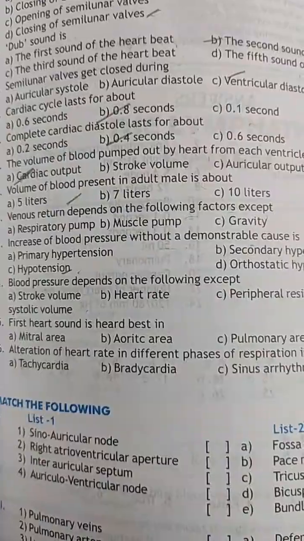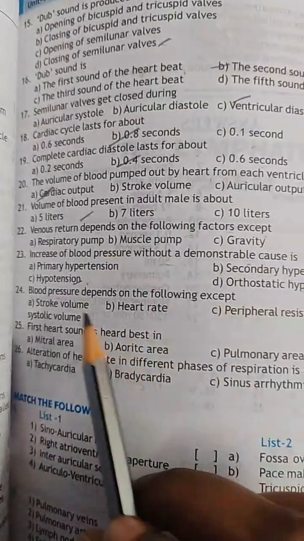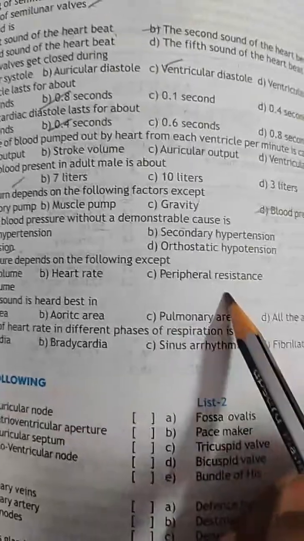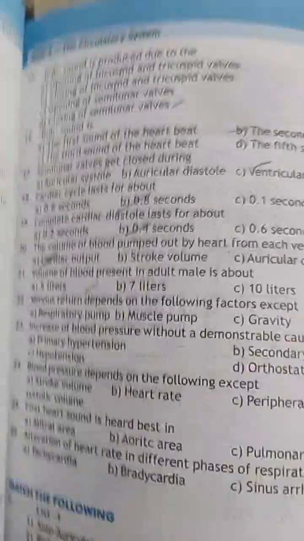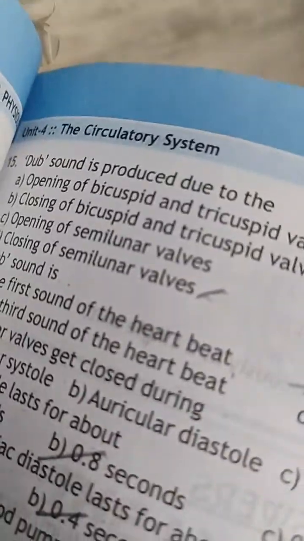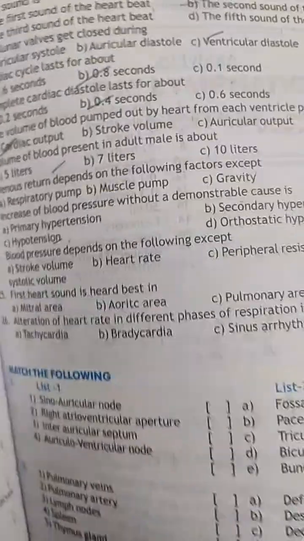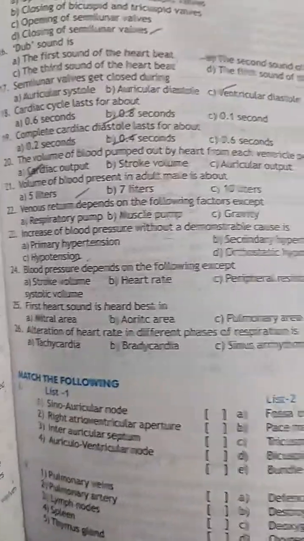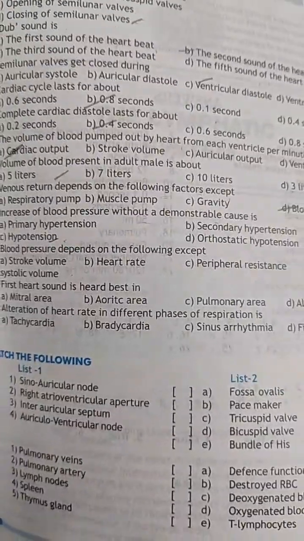Then blood pressure depends on the following except stroke volume, heart rate, peripheral resistance, or end. The answer is C, peripheral resistance.